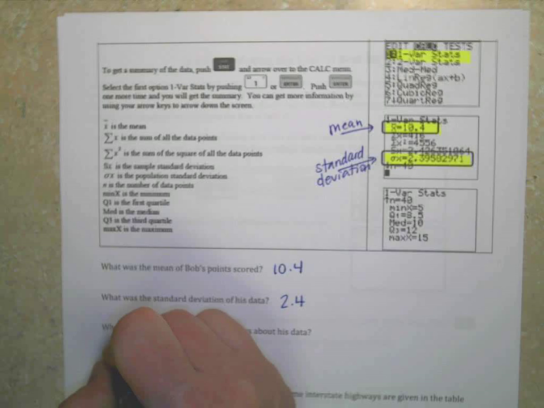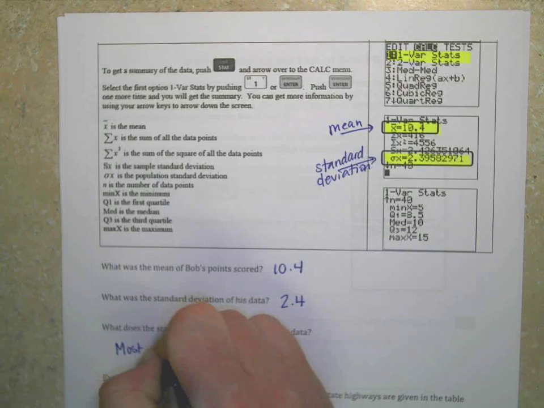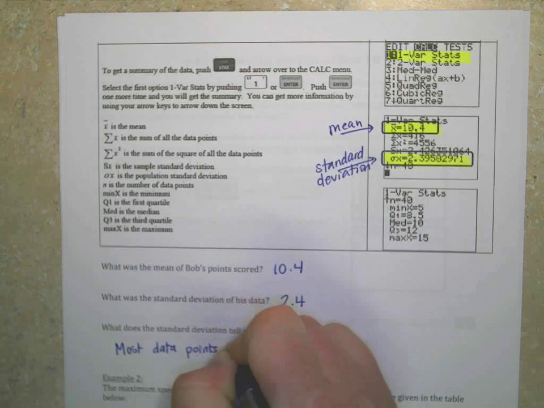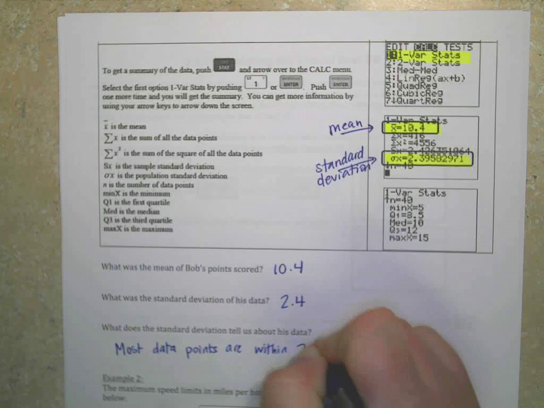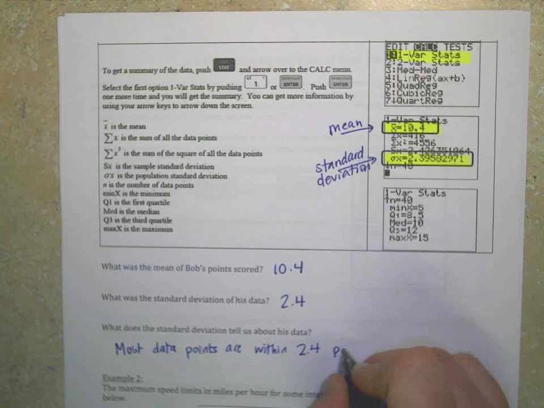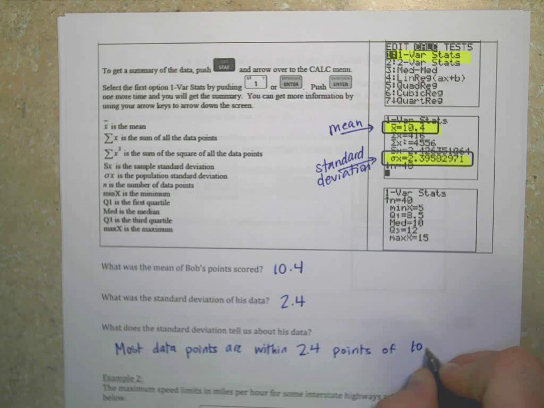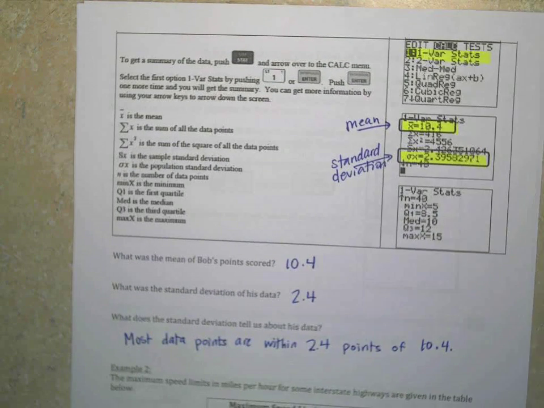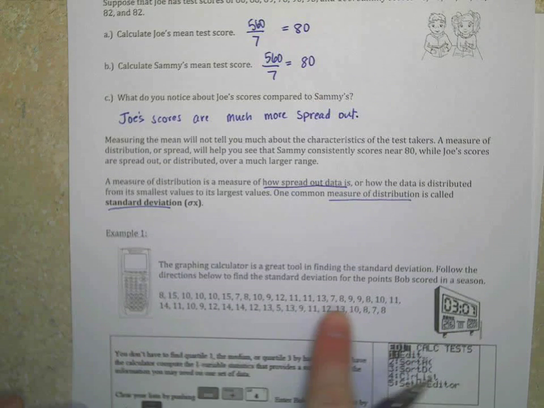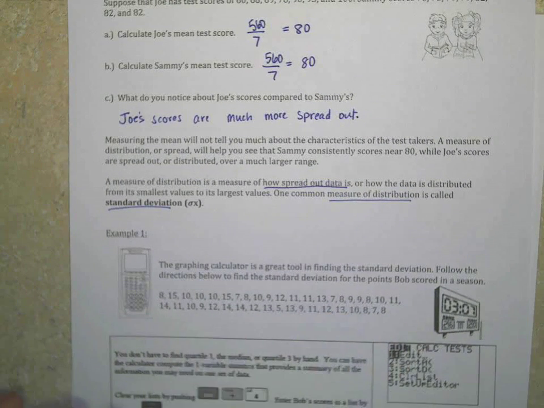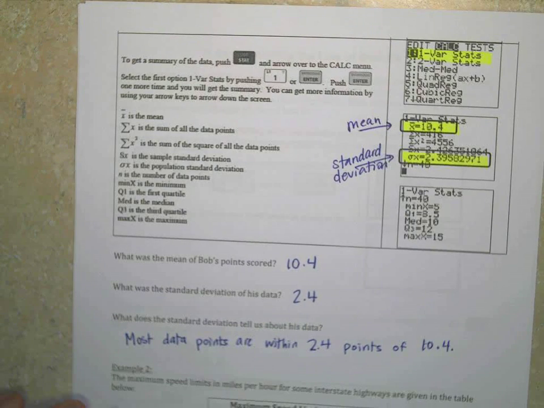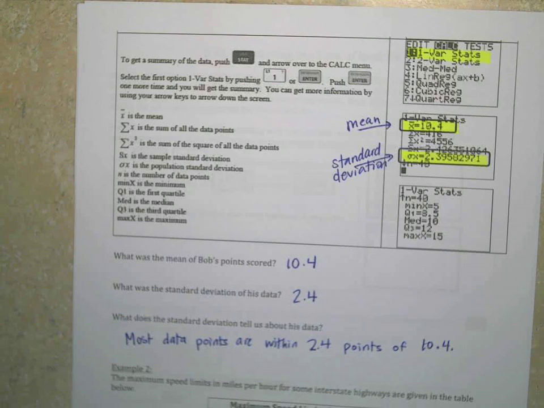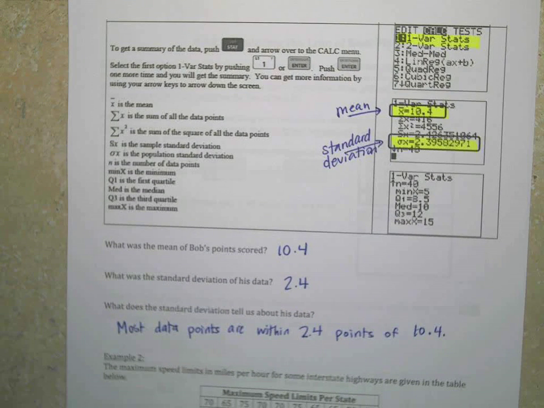Well, it tells us that most of the data are within 2.4 points of 10.4. So if we go back and look at his scores, that seems pretty reasonable, right? We don't have a lot of scores going much above 12, and we don't have very many going below about 8. Okay, so pretty straightforward. The bigger the standard deviation, the more spread out those data points are.